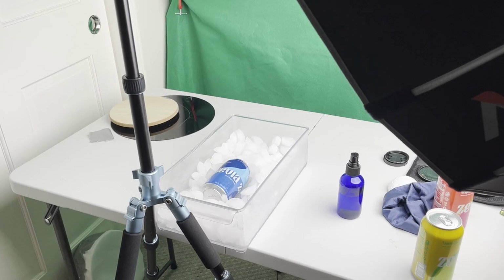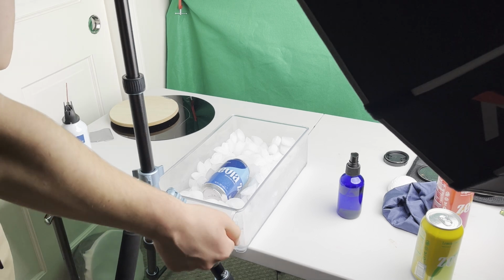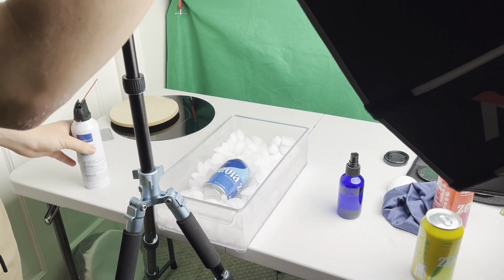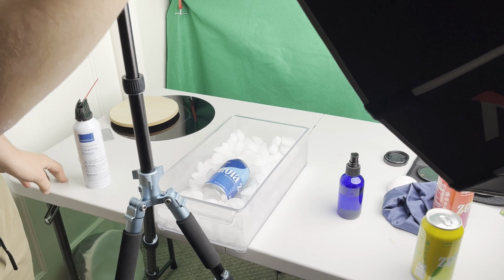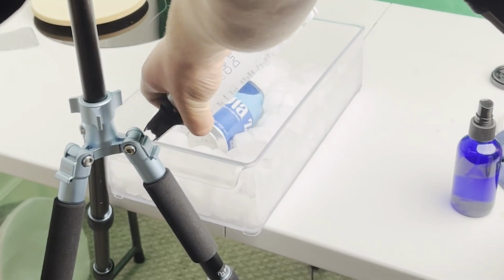The setup for the shot was very simple. I had the camera just looking directly down onto the can, and then I had a light 45 degrees from the product just lighting it nice and evenly, the large softbox, and that's really it. After that, it was just making sure I got a good spray and then doing multiple takes and going through them to see which one I liked best.